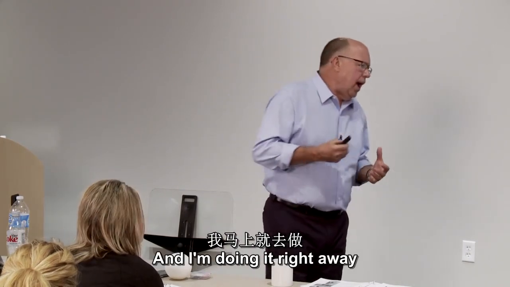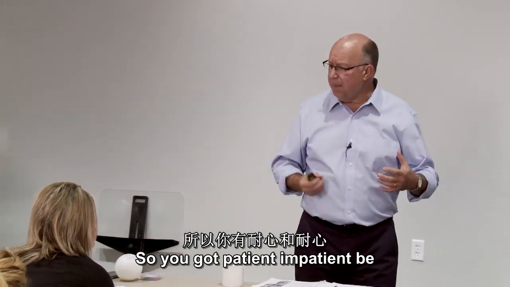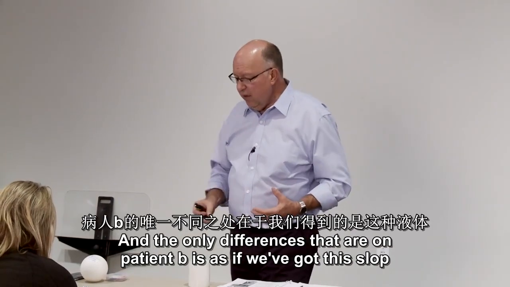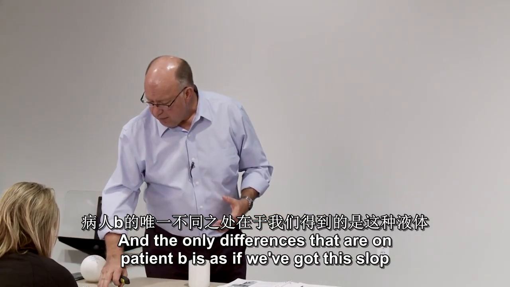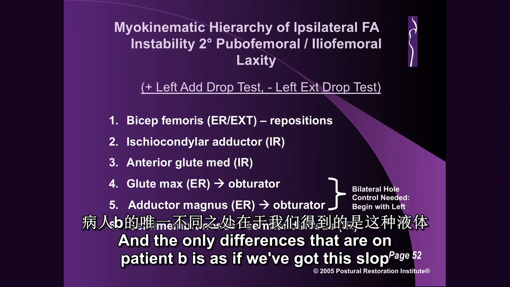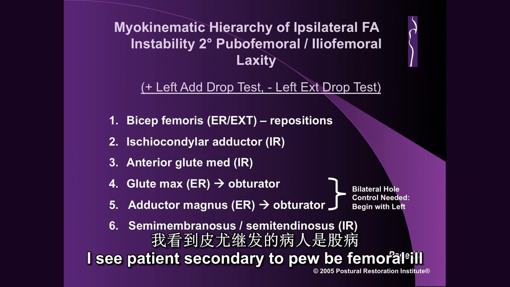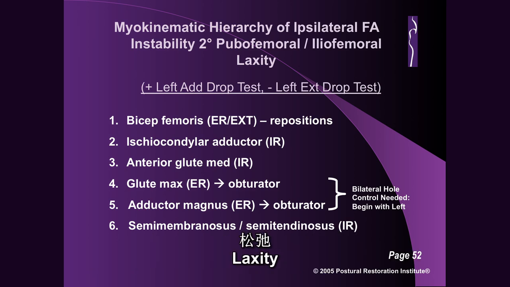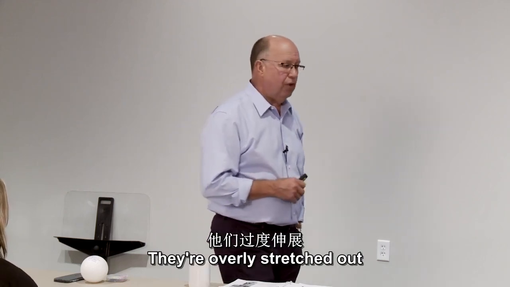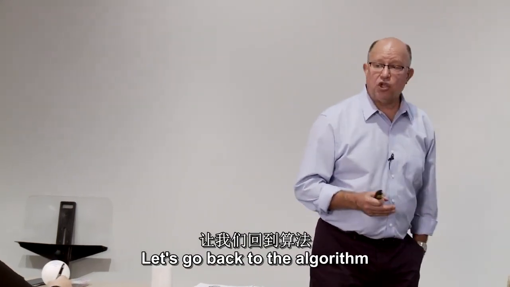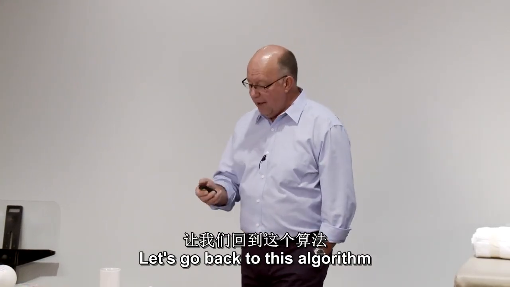And I'm doing it right away. I want you to see it right away. So you got patient A and patient B. And the only differences that are on patient B is they've got this slop. They've got this pathological myokinematic hierarchy of ipsilateral instability for the left AIC patient, secondary to pubofemoral, iliofemoral, underline it, laxity. They're overly stretched out. Let's go back to the algorithm. Let's go back to this algorithm.